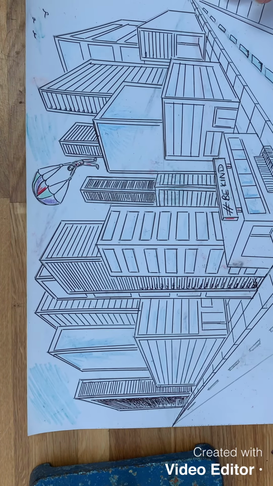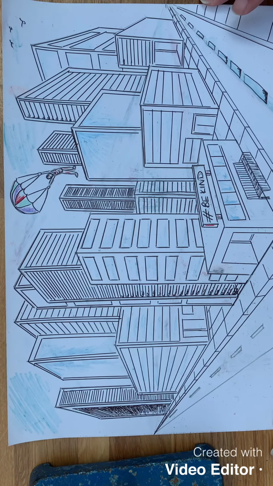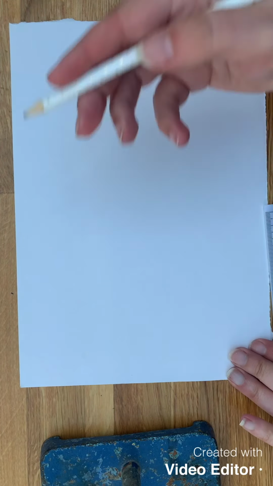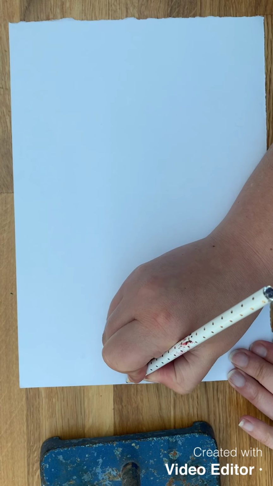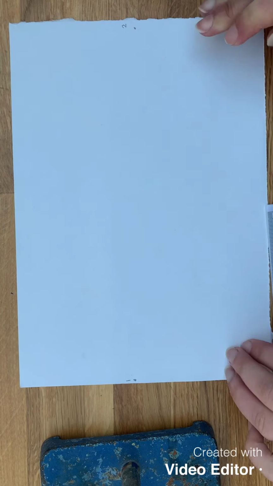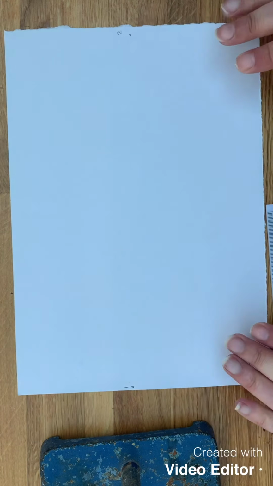Okay, today we're going to do a 2-point perspective road scene. So you'll need to get a piece of A4 paper ready to start. Right, to start the drawing you'll need to do 2 vanishing points, one on the left, number that 1, and one on the right, number that 2.